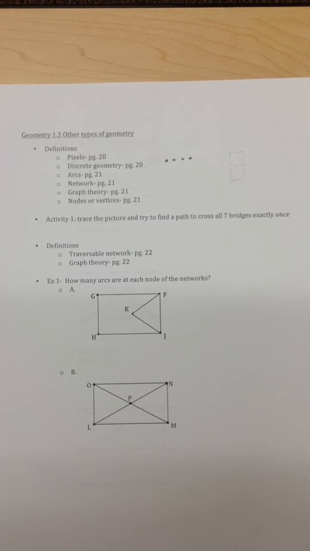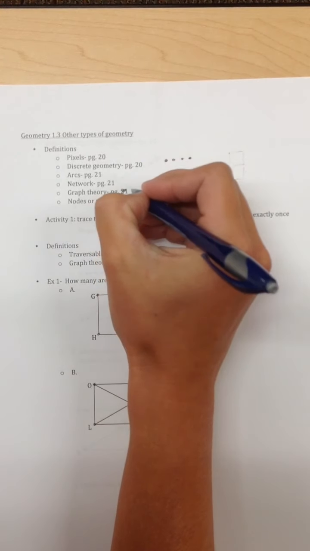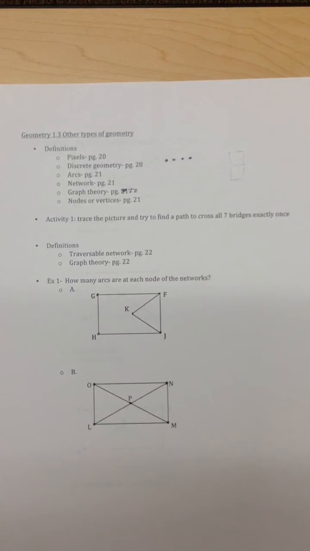So the next four kind of go together here. So we've got arcs, network, graph theory, and then nodes or vertices. Okay, so these all go with graph theory. So I'm going to start with graph theory, and that is on page 21. It's also on page 22. I'll probably change that to page 22. There's a better definition on page 22.